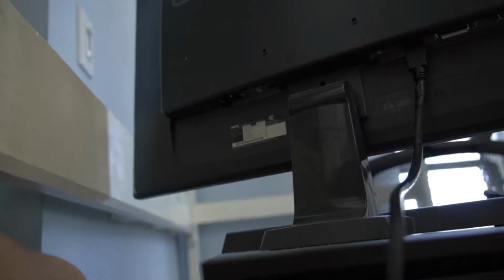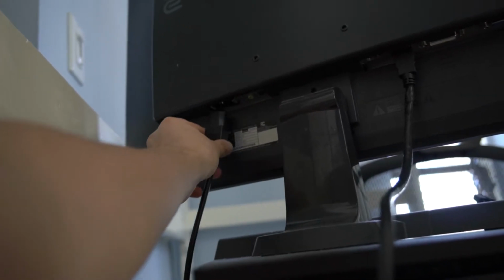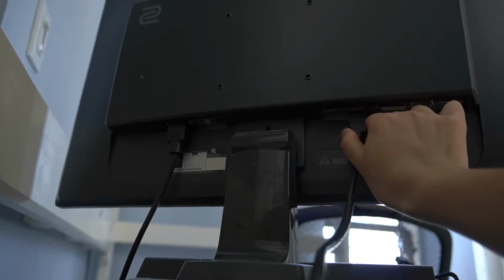Firstly, you want to plug in your monitor to your power. Most monitors these days use an AC cord, which you can just plug into your wall or a power strip. In my case, I'm using an AC power cord. Now that your monitor has power, you can connect an HDMI or DisplayPort adapter. The ports that your monitor will have will depend on the type of monitor. For example, my main monitor has DisplayPort and HDMI, but my more budget-oriented monitor has HDMI.